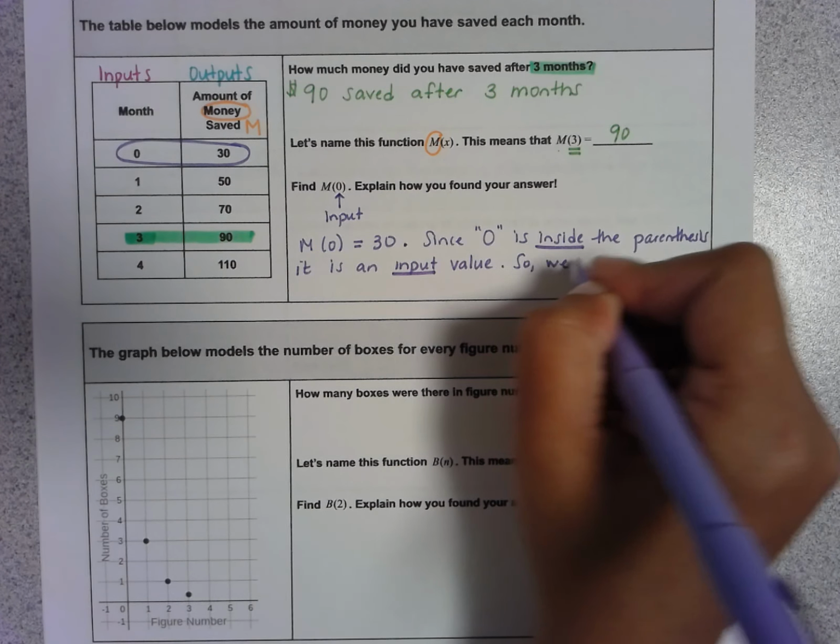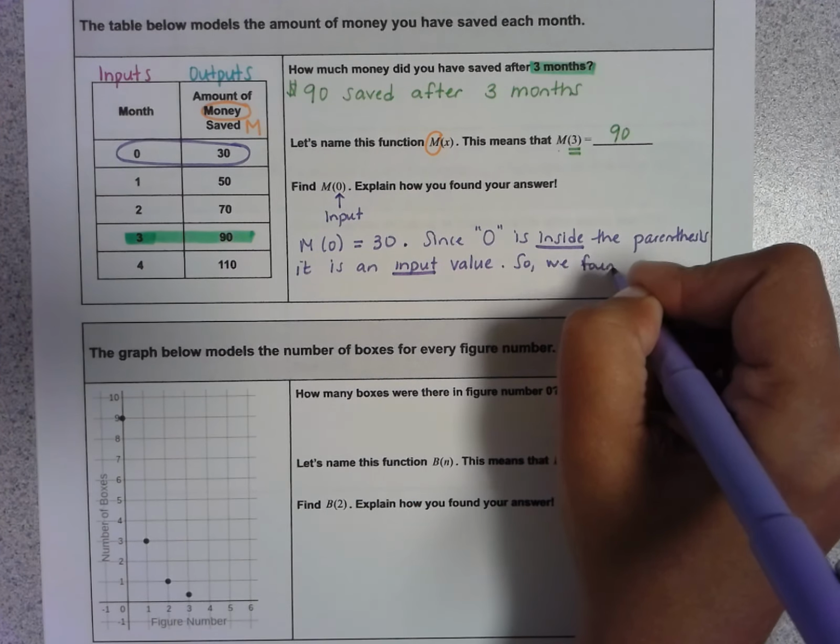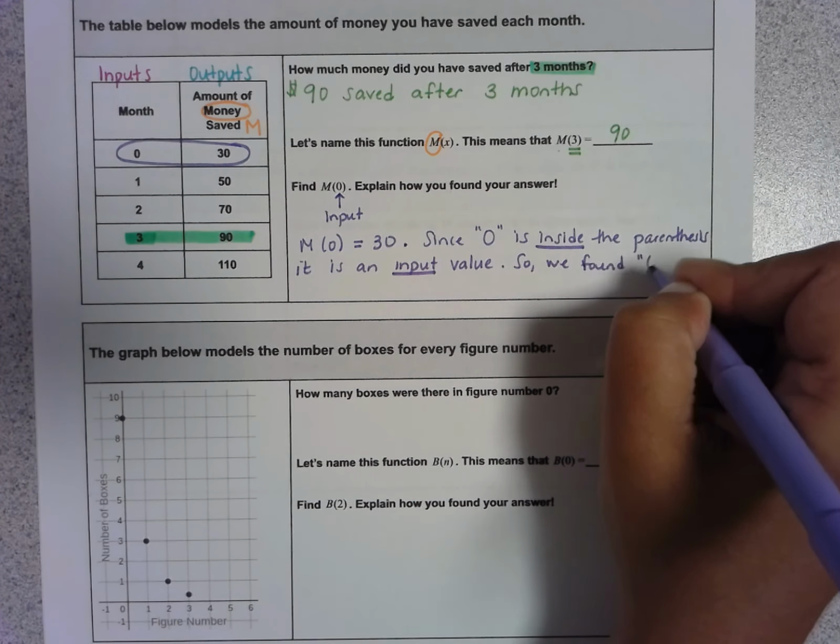So we found 0 in the input column and matched it to an output of 30. Okay, so that kind of summarizes how we would use a table to find input-output combinations.